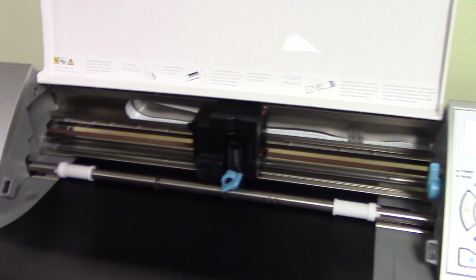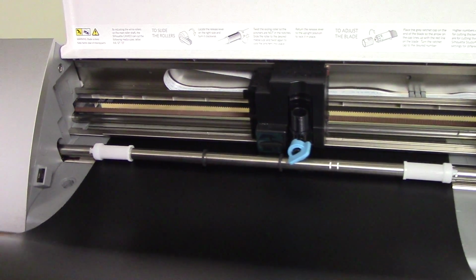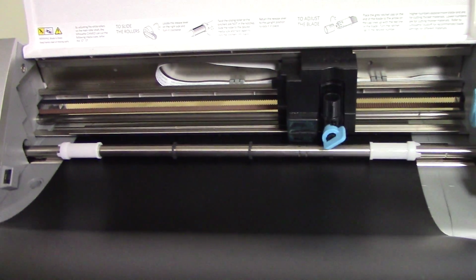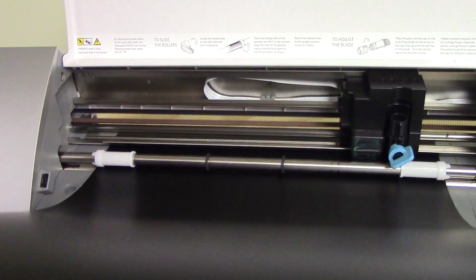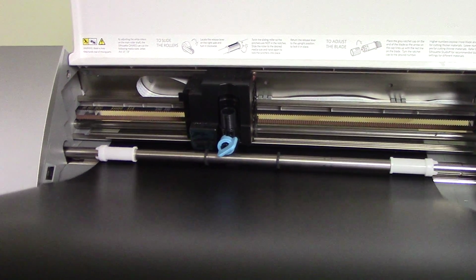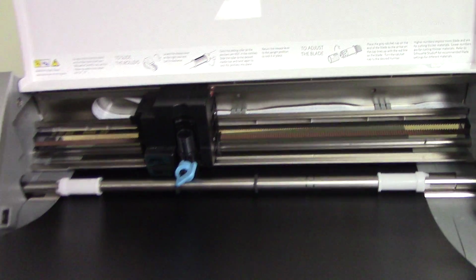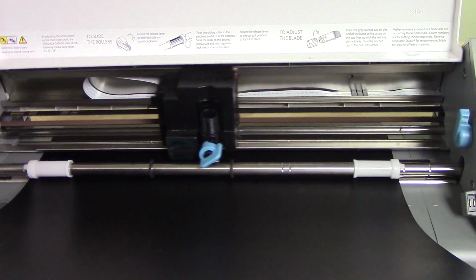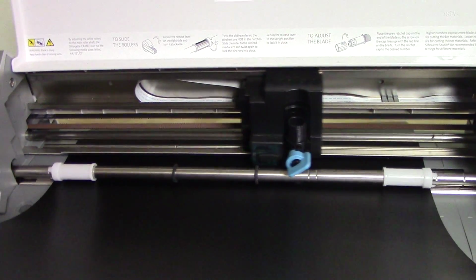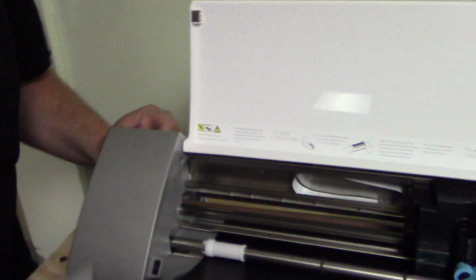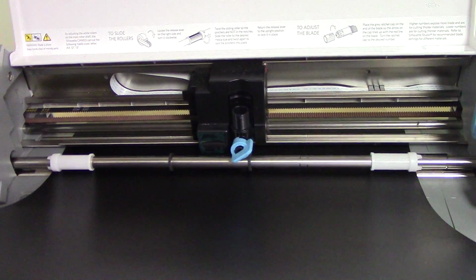While we're waiting for that to cut, what I usually do is get my bundle ready and get my transfer paper out and everything ready to apply your vinyl to your bundle, which I believe Beth has already done a video on. So no need for us to do that unless she wants me to in the future. So our bundle's cutting out. We got our knife here, ready to cut it off when she gets done. So we'll give it a few more seconds and let her cut.